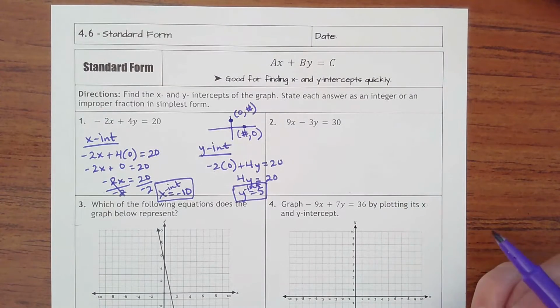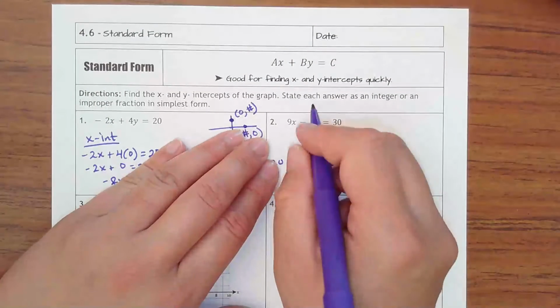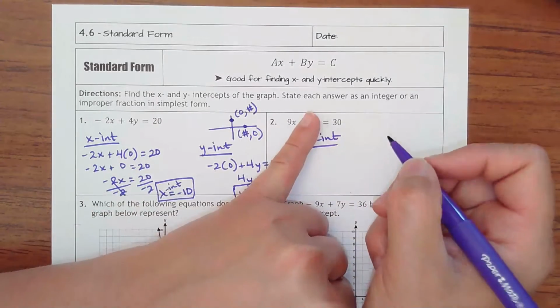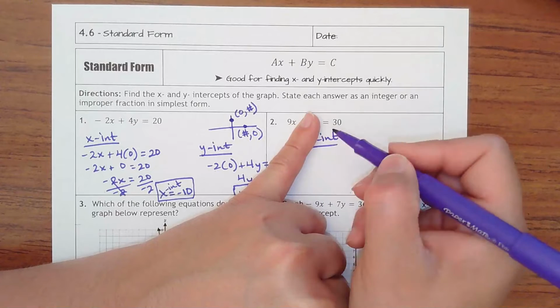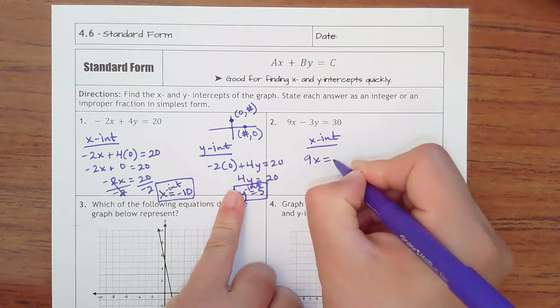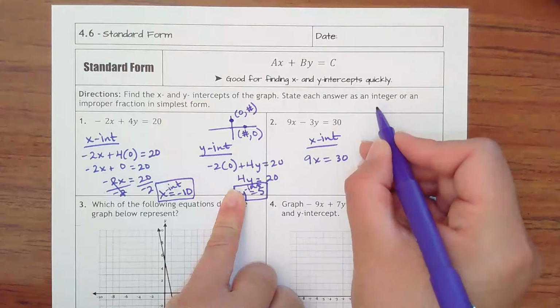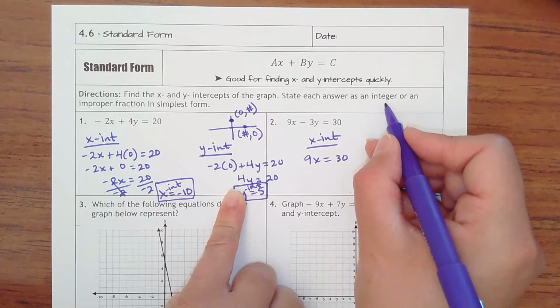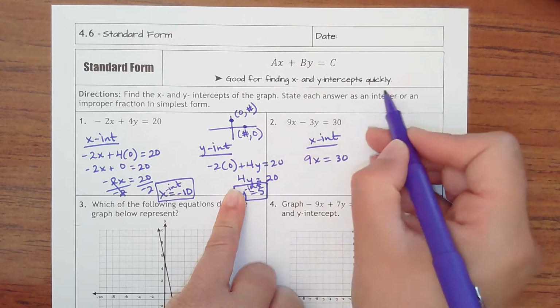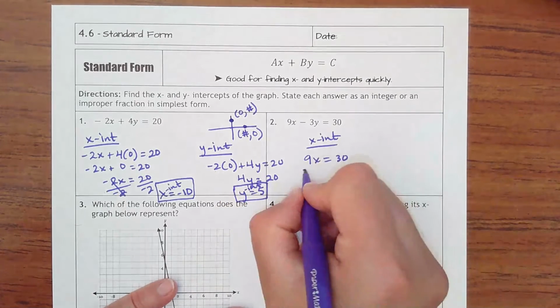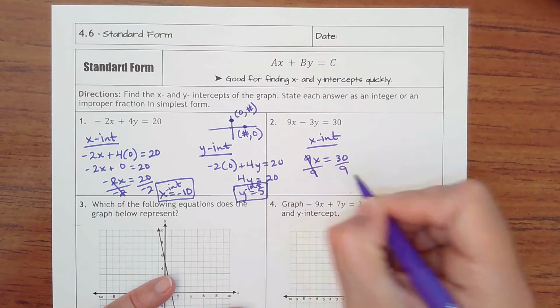All right, number 2. So let's say I want to find the x-intercept. I'm going to cover up the y because y's got to be 0. 9 times something equals 30. It says state each answer as an integer or an improper fraction in simplest form. So we just need to keep them as fractions and simplify.